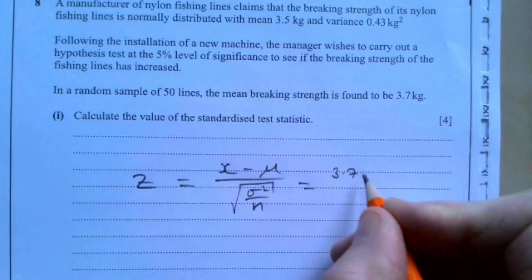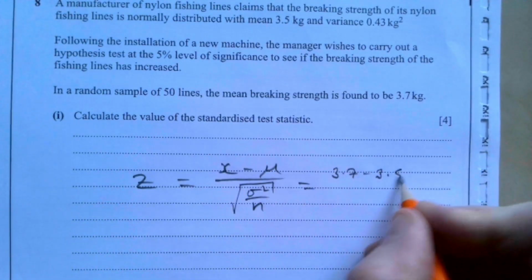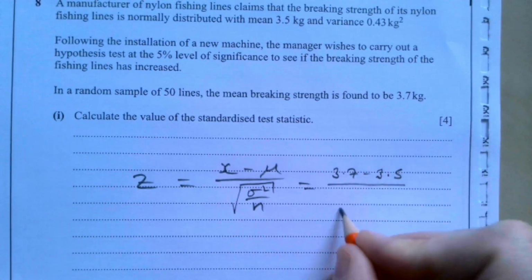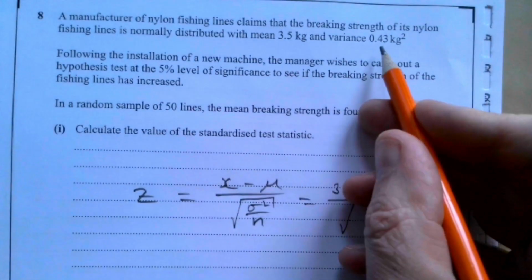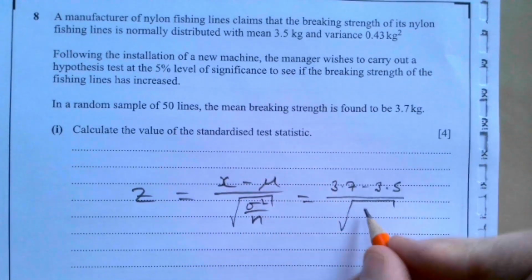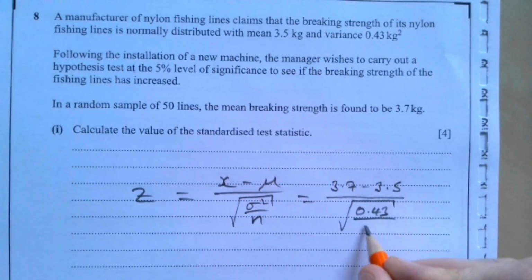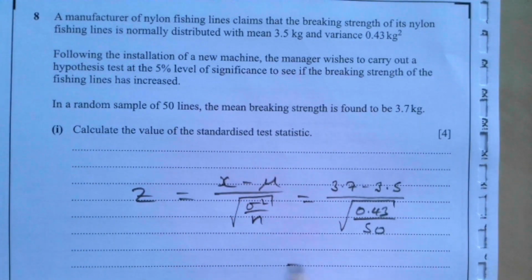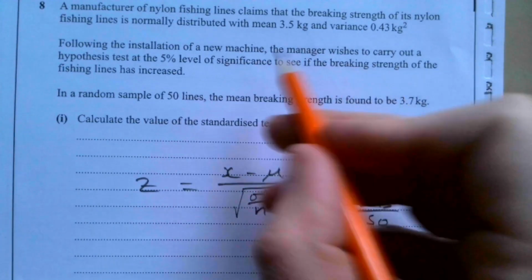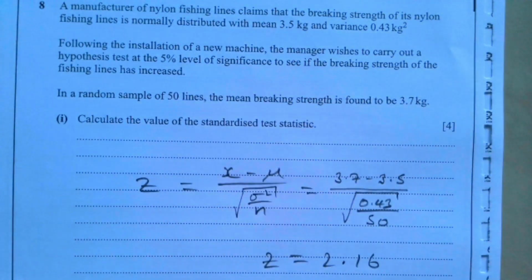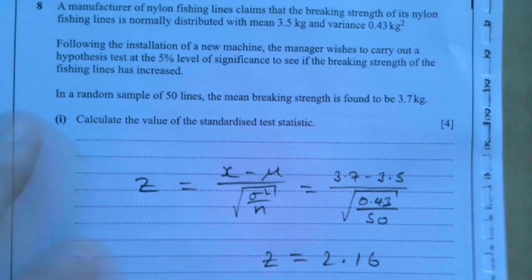So let's fill in our blanks there. Our value we're testing is 3.7 minus 3.5, which is our mean. I'm just being careful down here. The variance is 0.43, so that already is the thing squared, so it's 0.43 all over 50. And if we stick that into our calculator, we get a z value of 2.16. So we want to see effectively where that is, and if it's in the critical region at the 5% level of significance. But 2.16 is our answer to part 1, so I'm jumping ahead there to part 2 and getting ahead of myself.